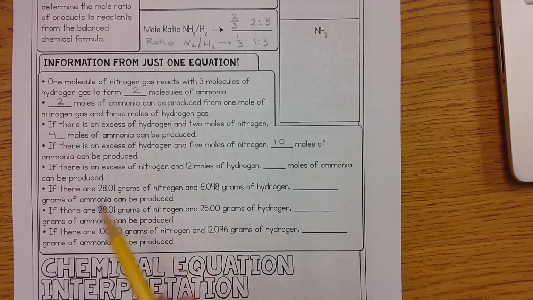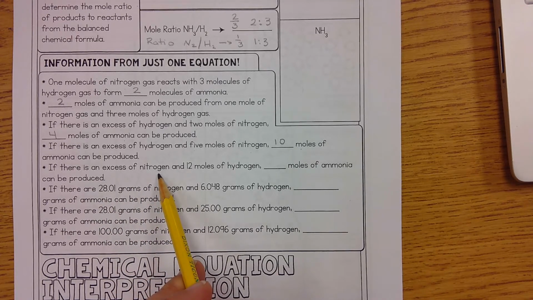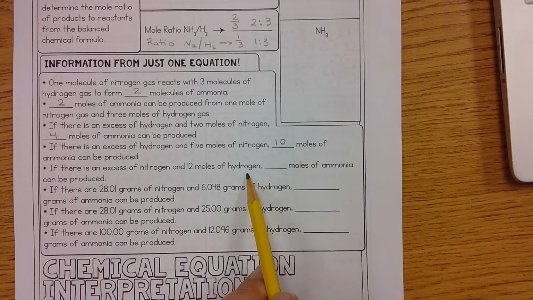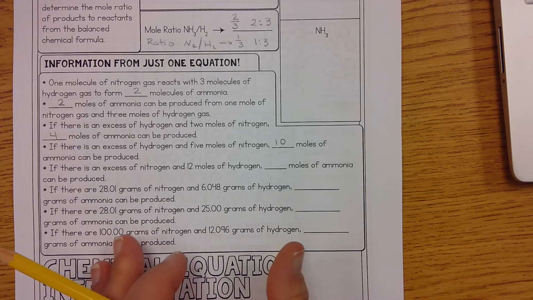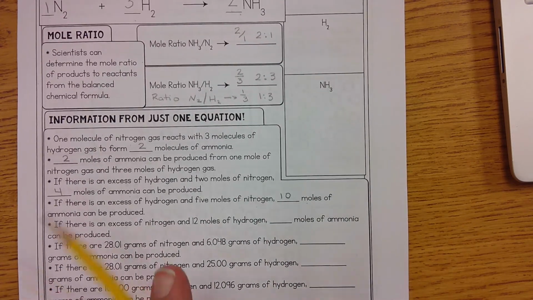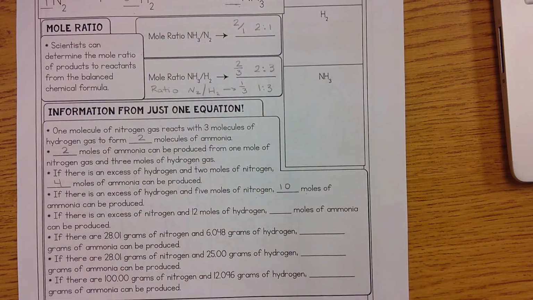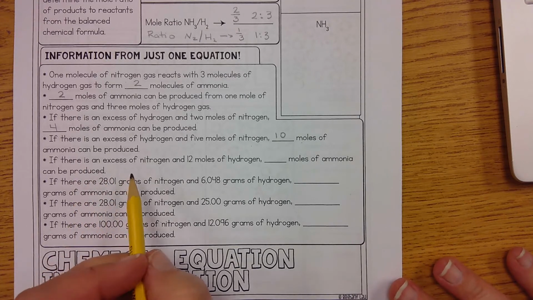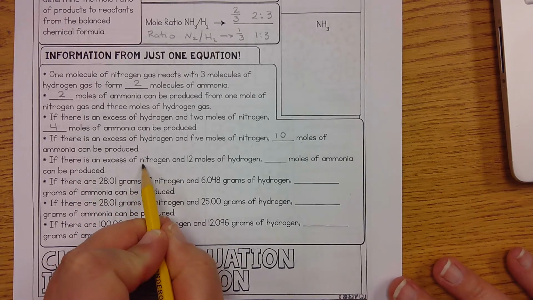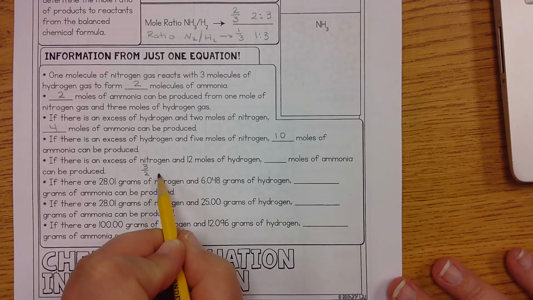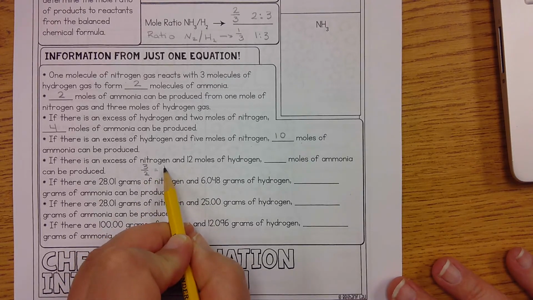We can also use the other ingredient. This time we have an excess of nitrogen, more than we will ever need, and 12 moles of hydrogen. How much ammonia can we make? Well, we use our ratio. For every 3 moles of hydrogen, we get 2 moles of ammonia. So this one's a little more mathy. Our ratio is 3 hydrogen to 2 ammonia, and that equals 12 over how many?